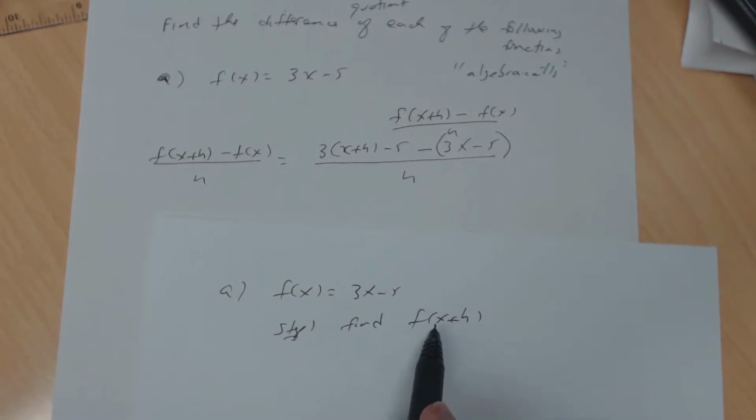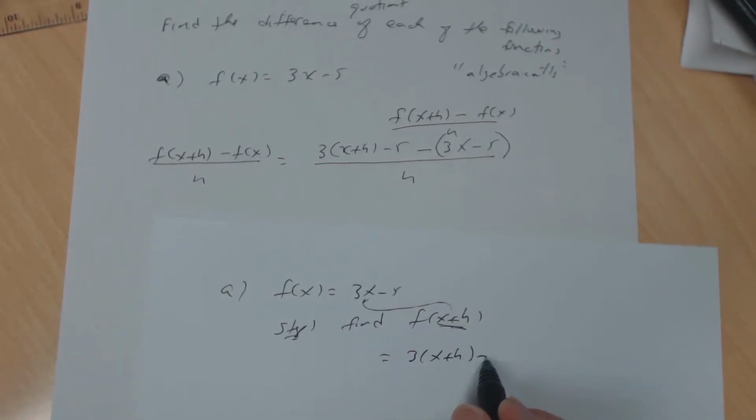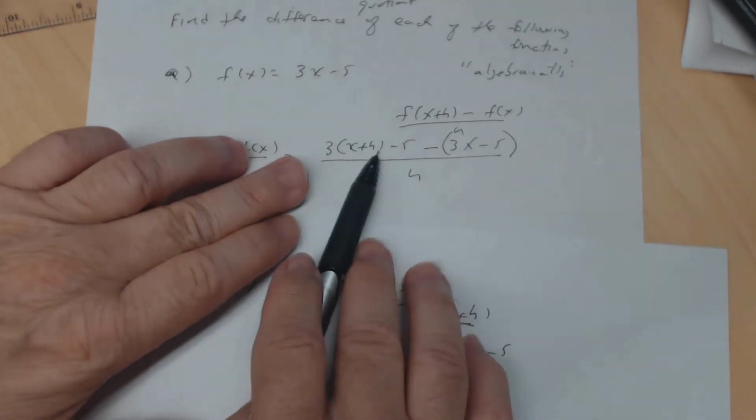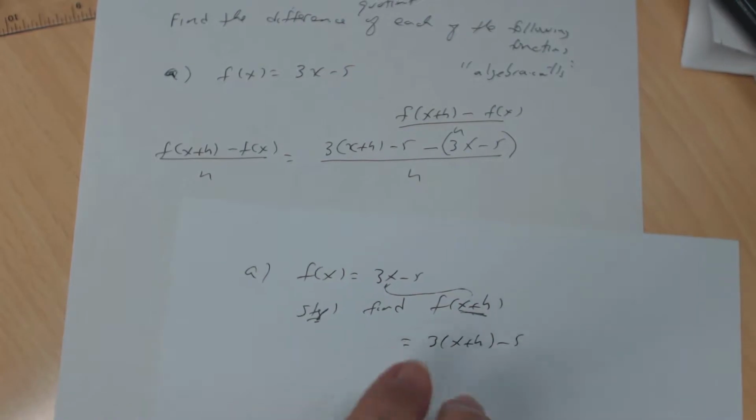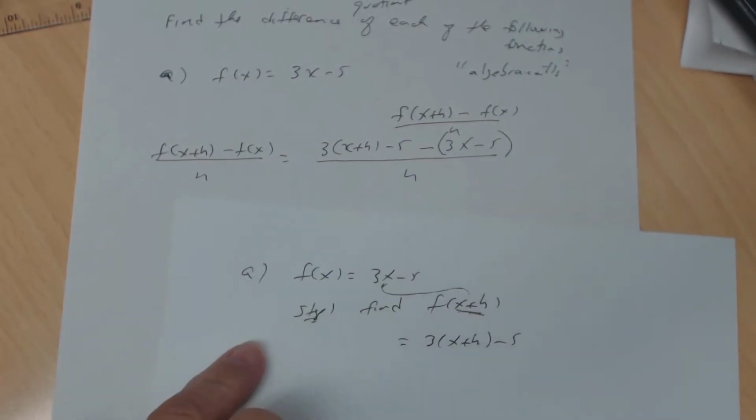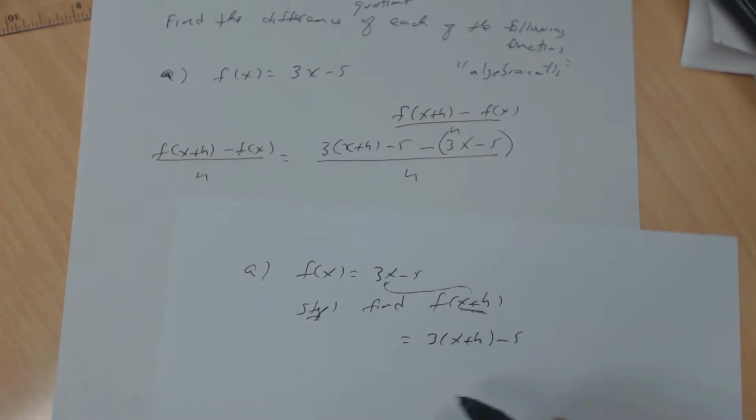Step one says, I go to my function f, and where we see the variable, I plug in x plus h. All right, so that's step one. So we get 3 times x plus h minus 5, and that's what you see here. If you need to actually write out something like a step 1 and then put it back. And then step 2, I don't know if you want to put a step 2 here because it becomes too much for you.